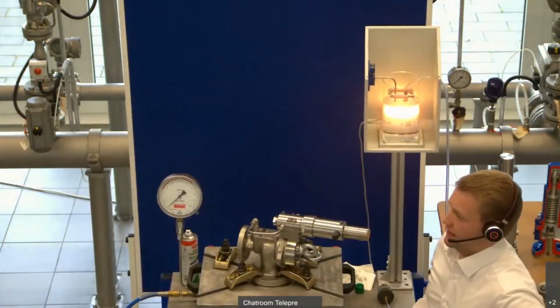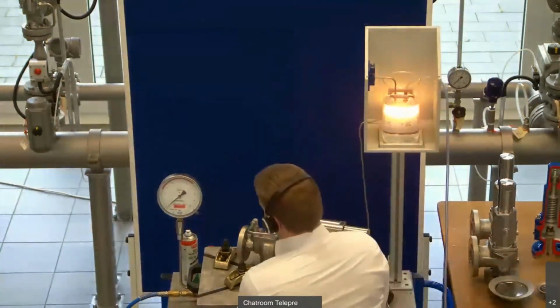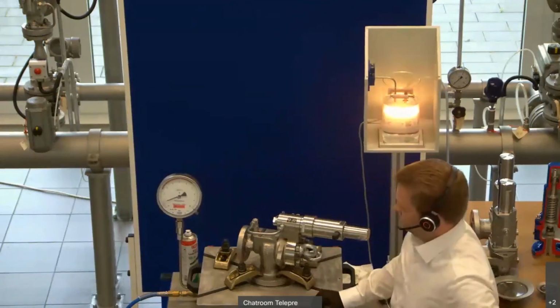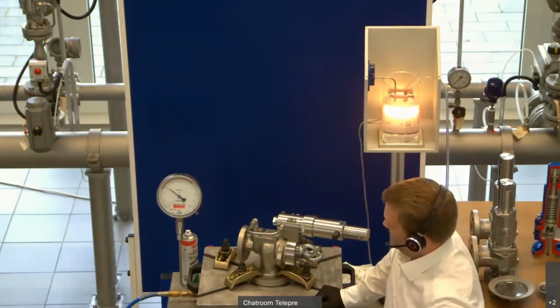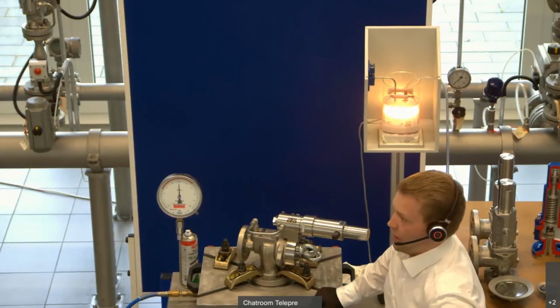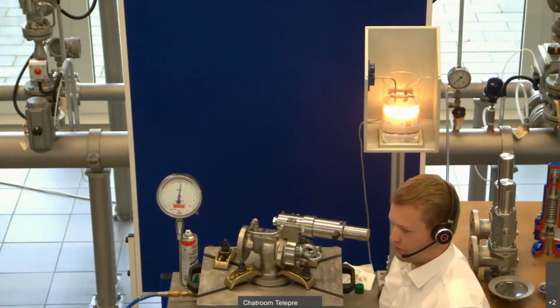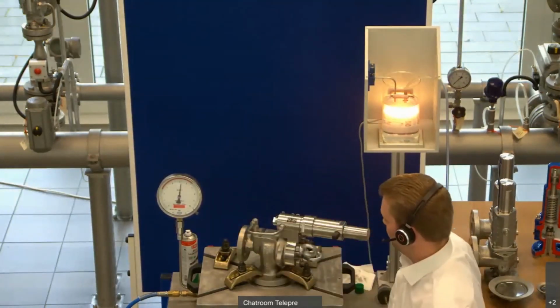This is again 6 bar. I increase the pressure. Now we are around 6 bar. Keep in mind here in the Leser chat room for the control air, I have a little bit lower, 5.5 in this case.